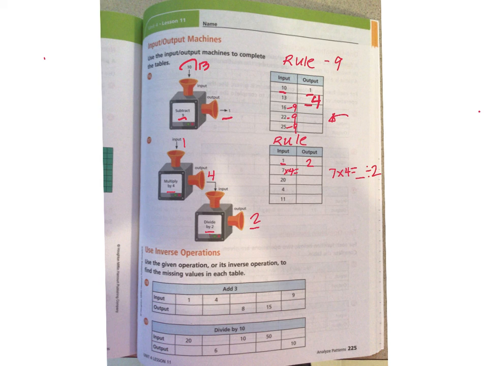Okay, so 7 times 4 is 28, and then 28 divided by 2. How many 2's can fit into 28? That's going to be my answer. So you need to do 2 things on this one. You need to do a times 4. Get that answer, then you need to do a divided by 2, okay? 2 things. So you're going to take this number and times it times 4, get that answer, and then divide by 2. Every time you're going to do that, okay?